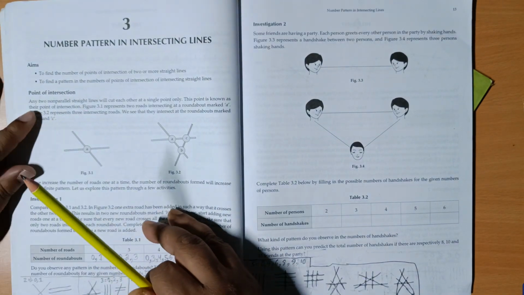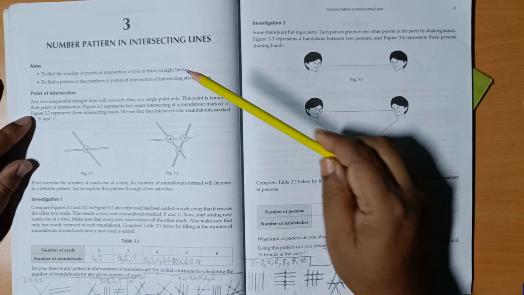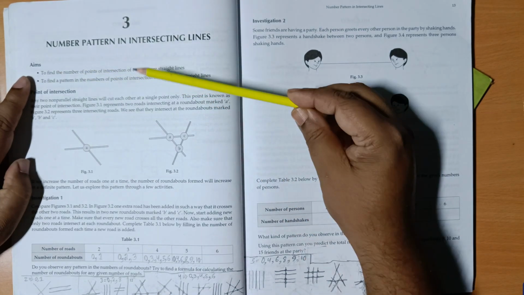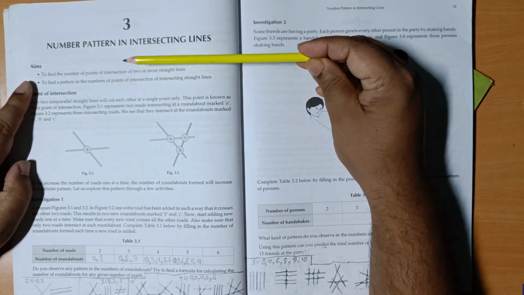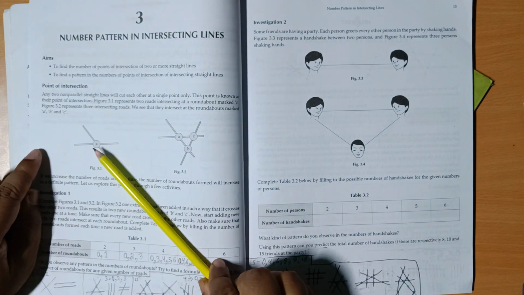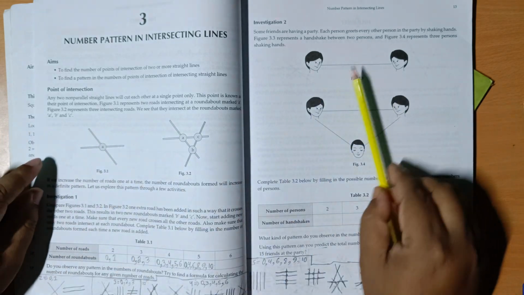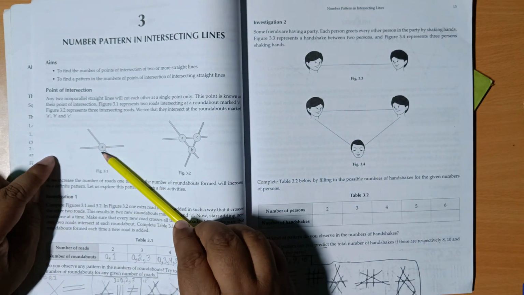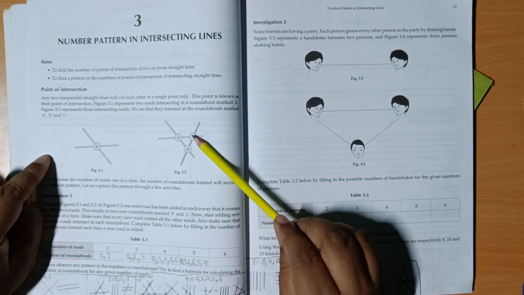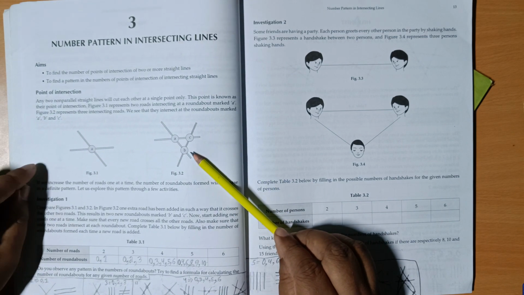Next chapter is very interesting as well, number patterns in intersecting lines. Again the aim is to find the number of points of intersection of two or more straight lines. Say for example here you see, for two lines we can have one intersection point. However, for three lines we can have at most 3 points, right?